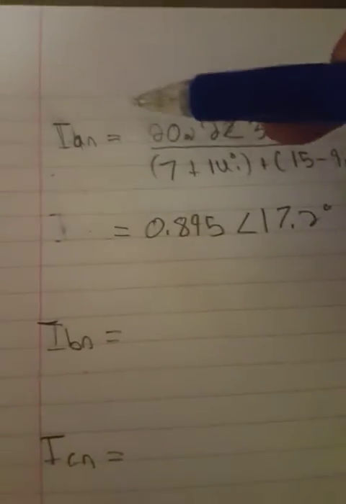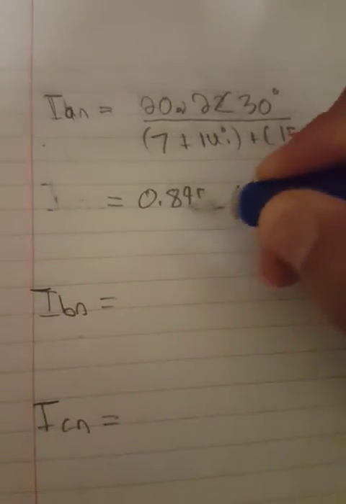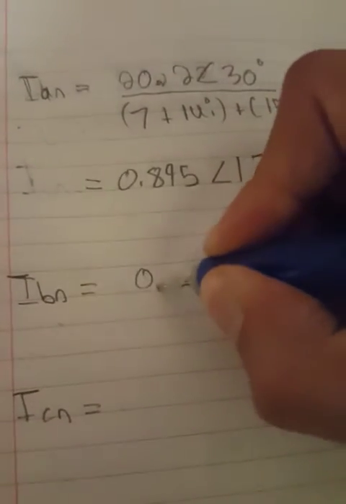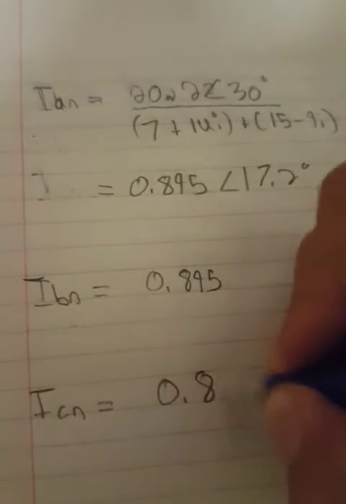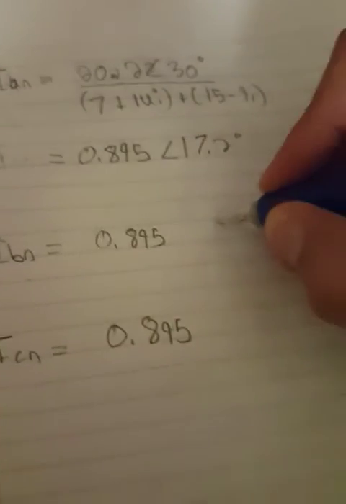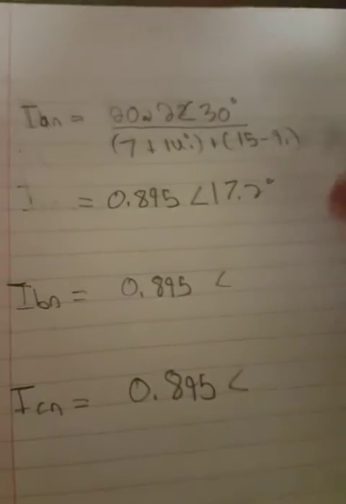Okay, so we're gonna do a continuation, and this is how to solve part B. But before that, very quickly, now that we solved for IAN, a quick trick to find IBN and ICN is that the magnitude is always gonna be the same. So 0.895, cool. What's left? The degree.